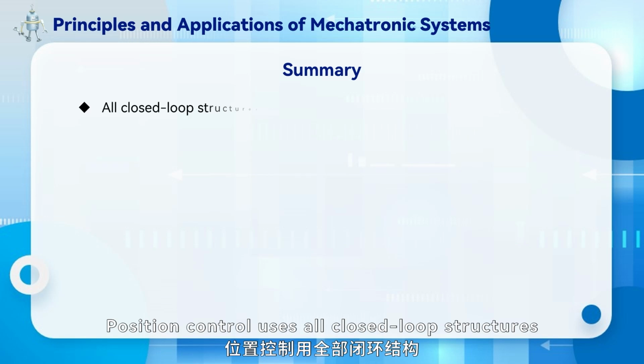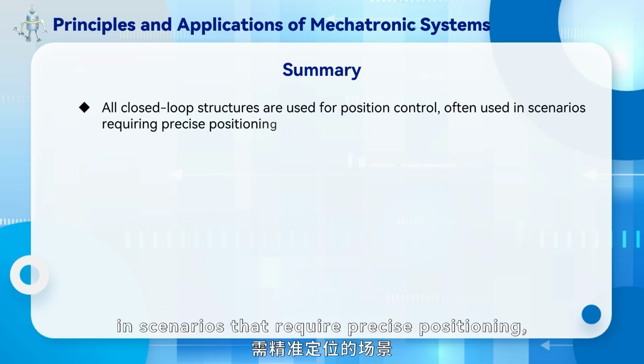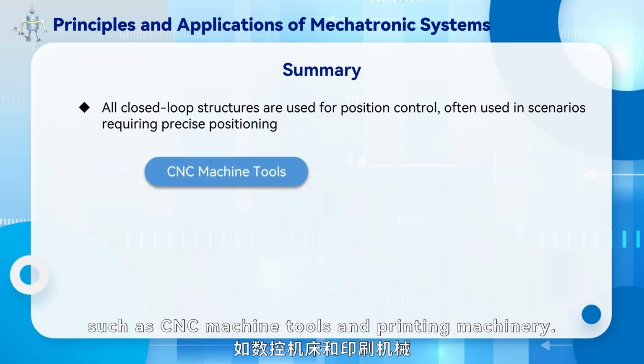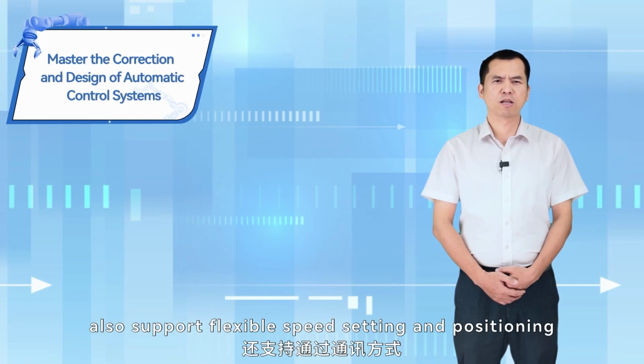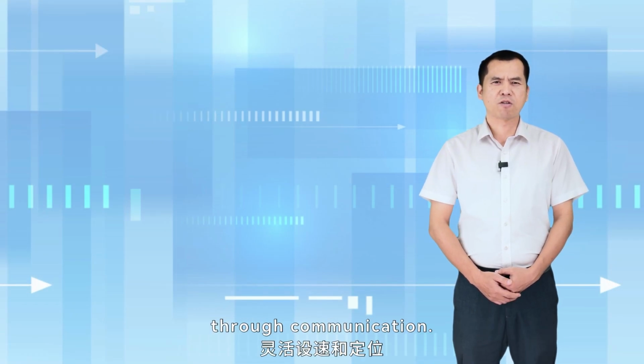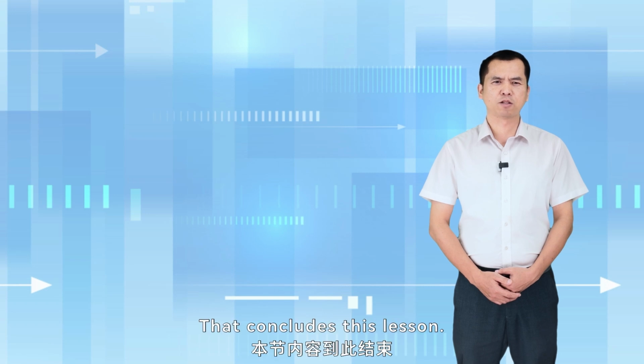Position control uses all closed-loop structures and is often used in scenarios that require precise positioning, such as CNC machine tools and printing machinery. Some servo motors also support flexible speed setting and positioning through communication. That concludes this lesson.